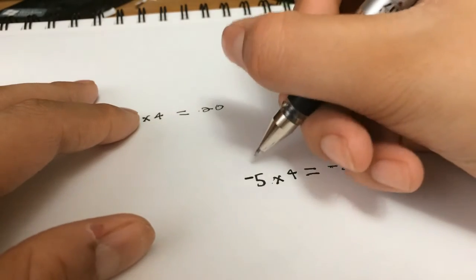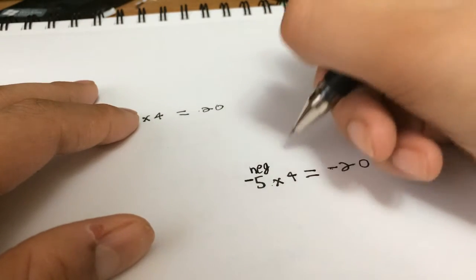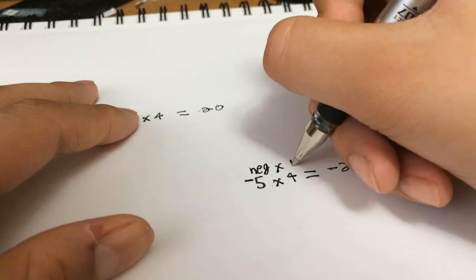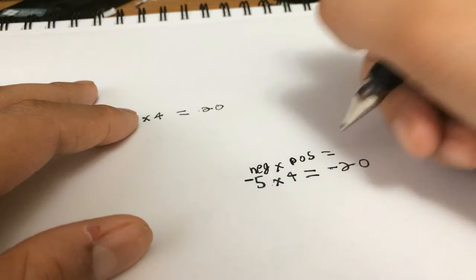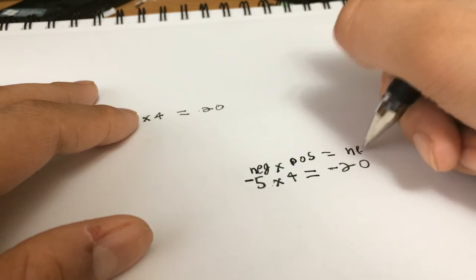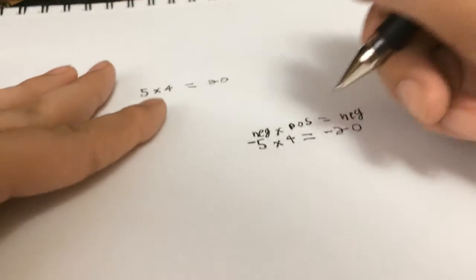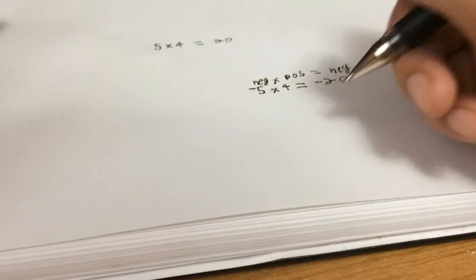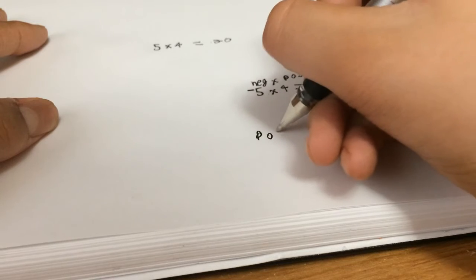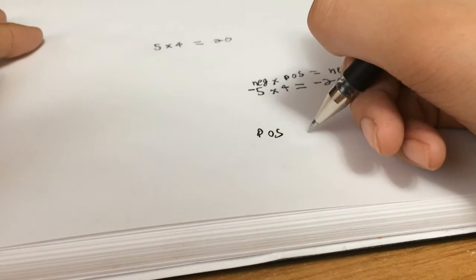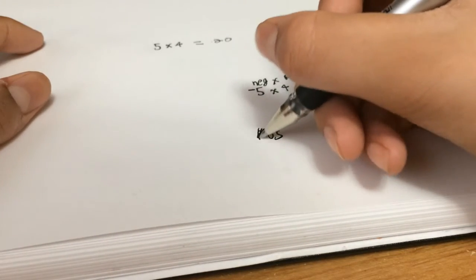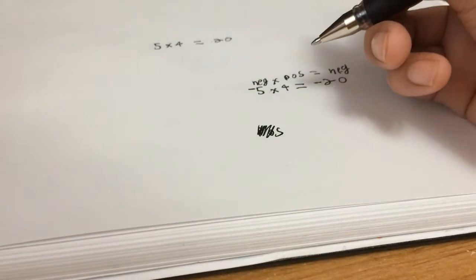So a negative times a positive would equal a negative. So yeah, that is that. And then what about positive with a negative? So we all know that if you guys do 4 times 5, that would equal 20. So a positive times a negative is a negative.